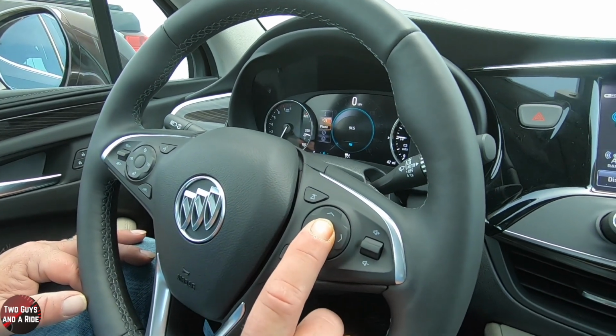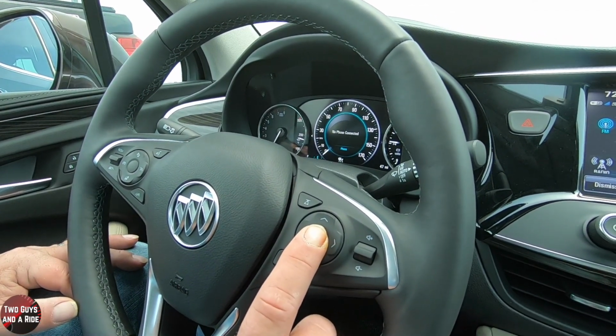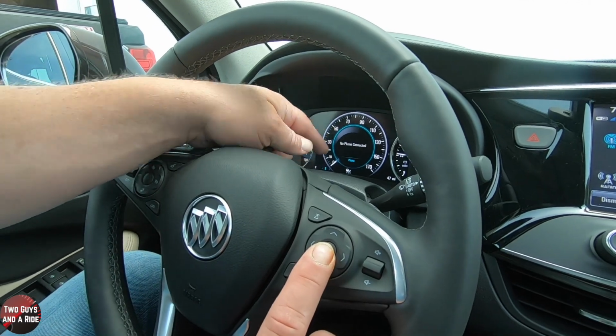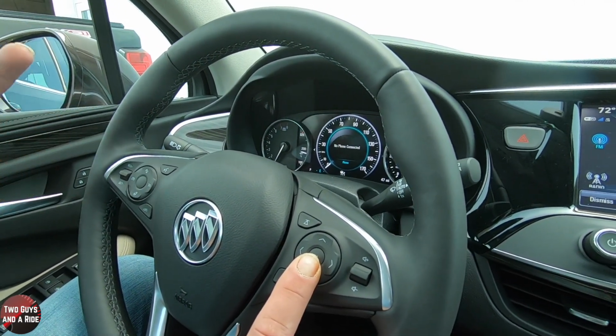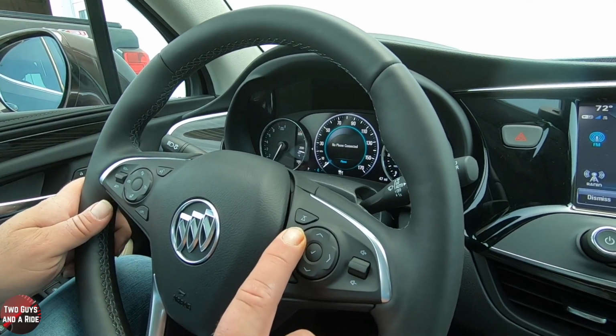I don't have my phone hooked up, but if I did, you would have some arrows showing up here that would allow you to see incoming calls, incoming text messages, all that kind of stuff. So that's where that is.